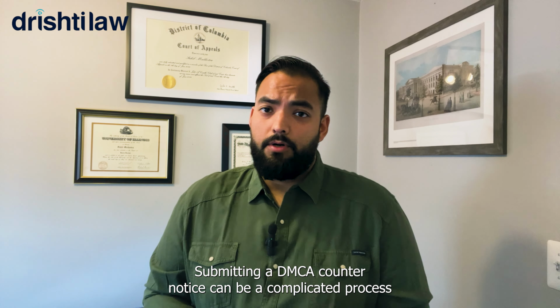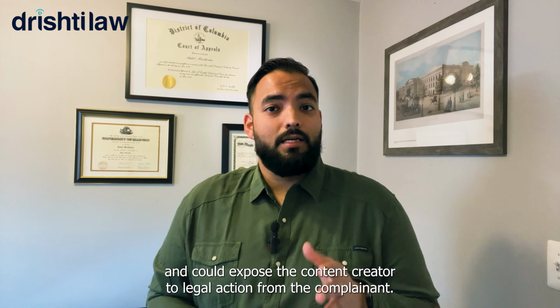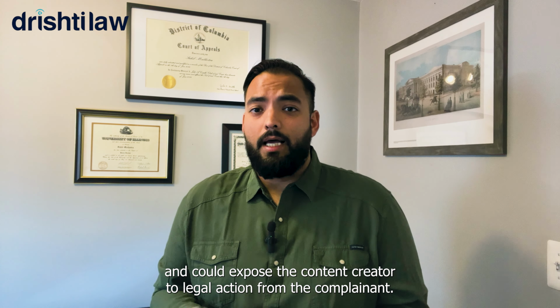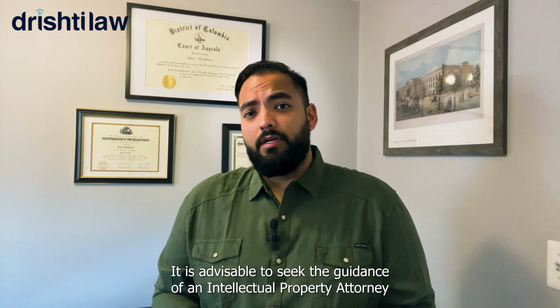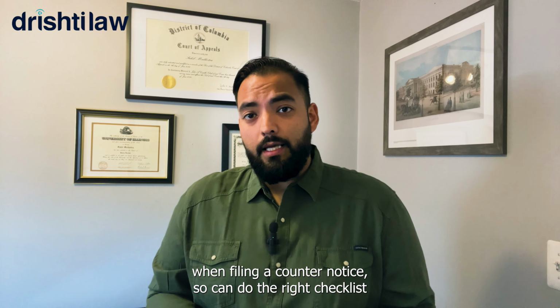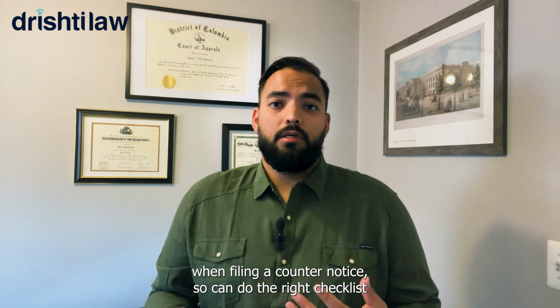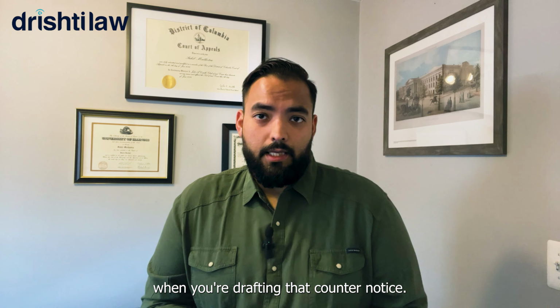Submitting a DMCA counter notice can be a complicated process and could expose the content creator to legal action from the complainant. It is advisable to seek the guidance of an intellectual property attorney when filing a counter notice so you can do the right checklist when you're drafting that counter notice.